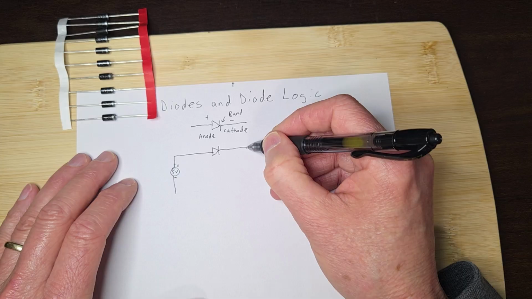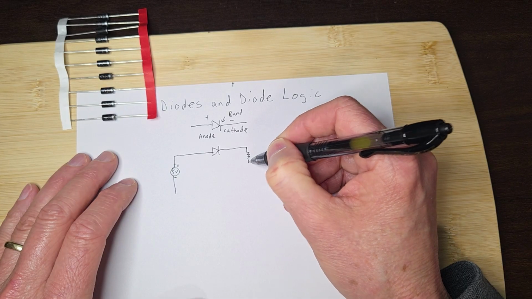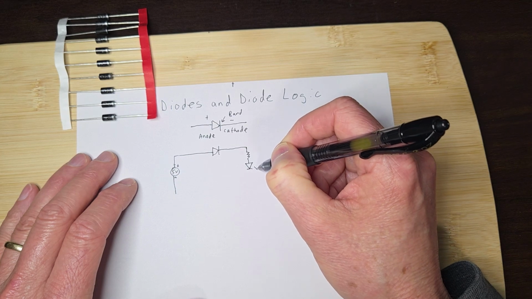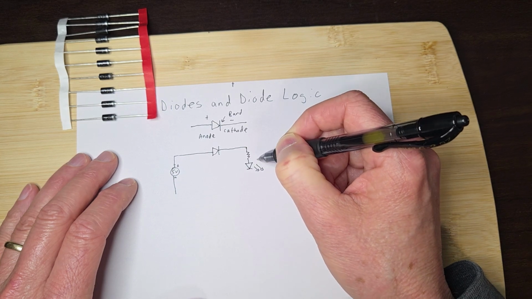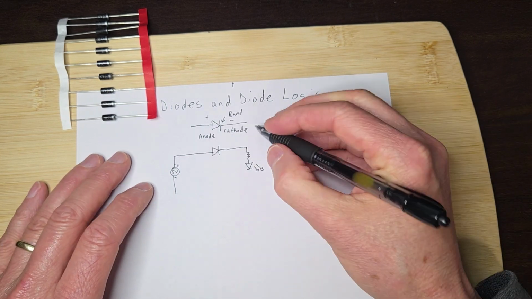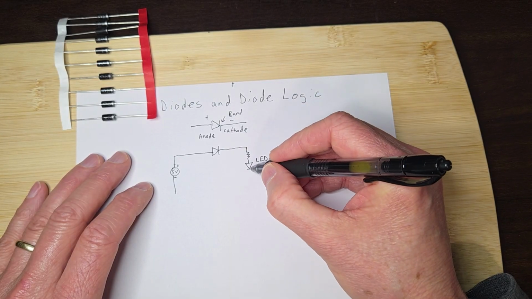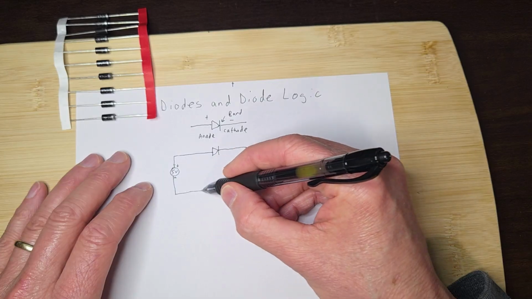And let's say you had a resistor, and a light emitting diode here. We've already covered this in previous videos. If you're curious what an LED is, I've got a video covering that.